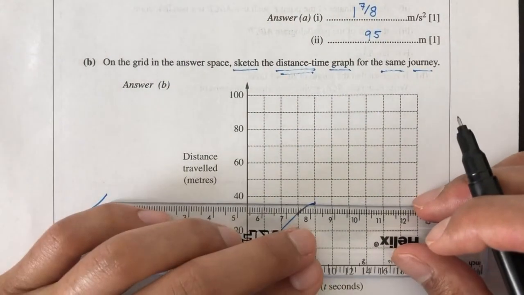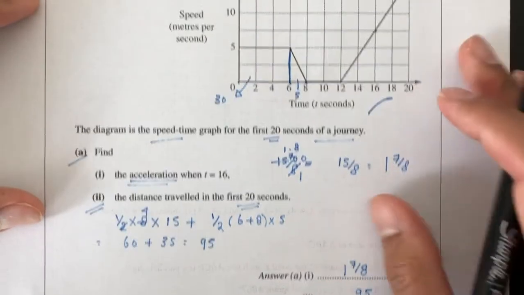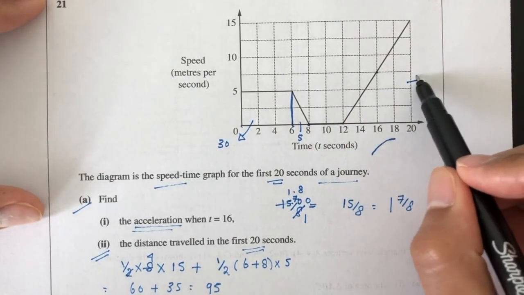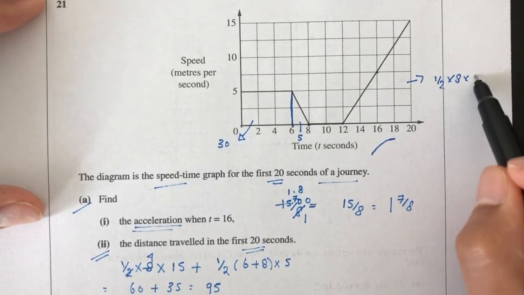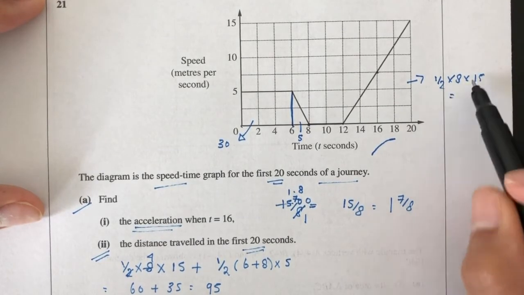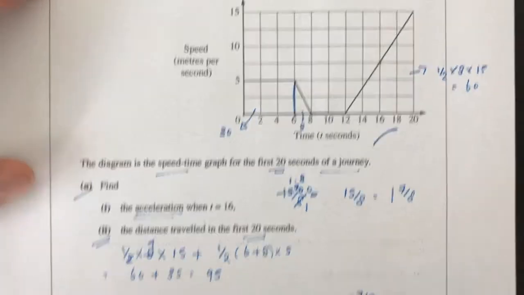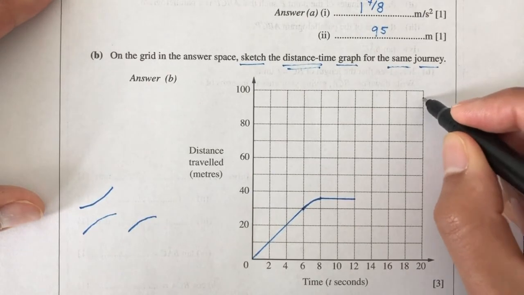So we can draw this straight line. And then from 12 to 20, the speed is increasing, and then the distance traveled is what? It's half times base times height, which is 60. So 35 plus 60 is 95. So at point 95, so 20, 95 will be here.